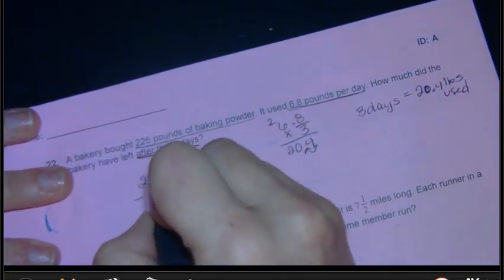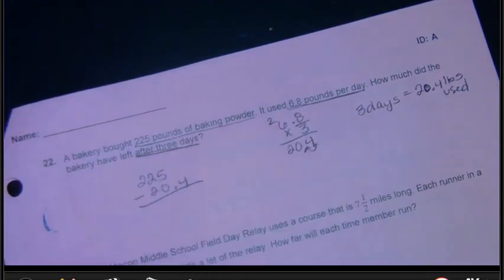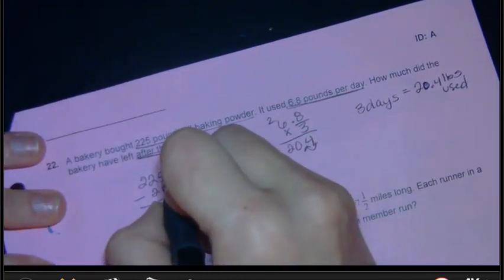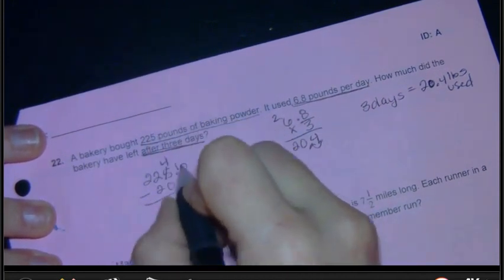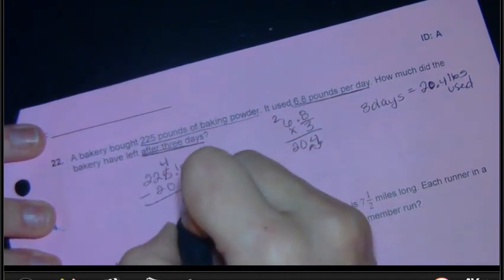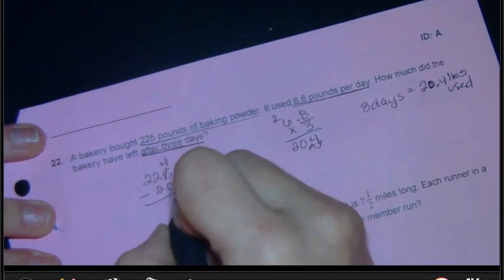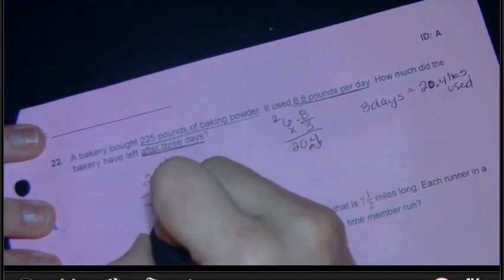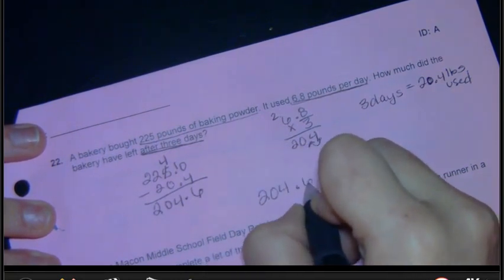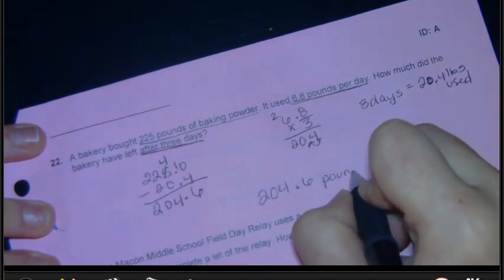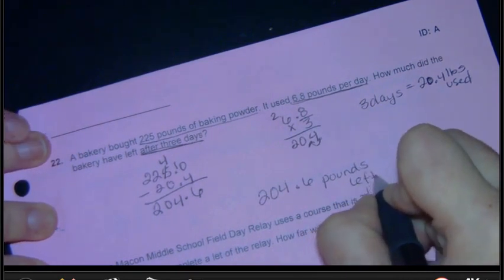So if they started with 225 and they used 20.4, how much is left? So I need to subtract 225 minus 20.4. Add a decimal and a 0. 10 minus 4 is 6. 4 minus, bring down the decimal. 4 minus 0 is 4. 2 minus 2 is 0. 2 minus 0 is 2. They will have 204.6 pounds left.